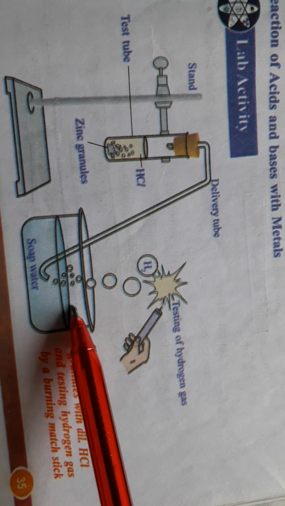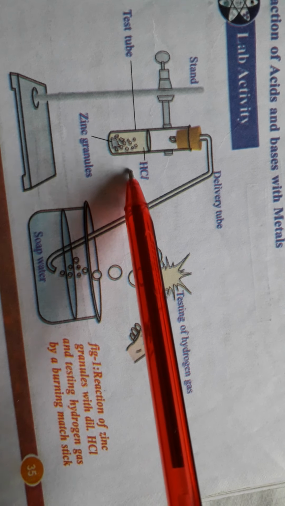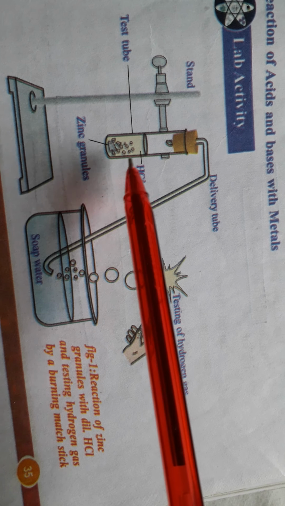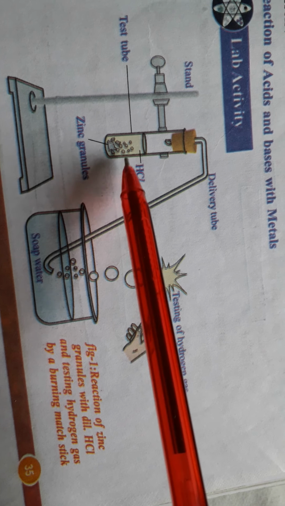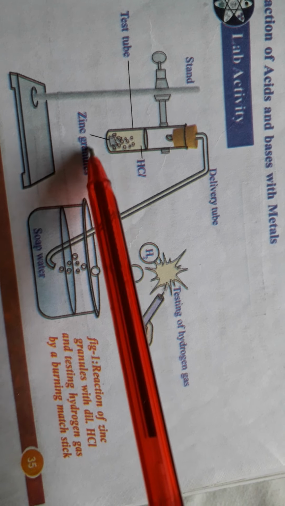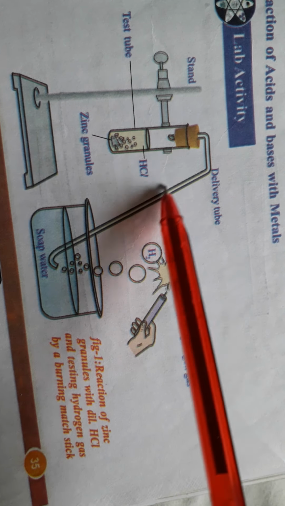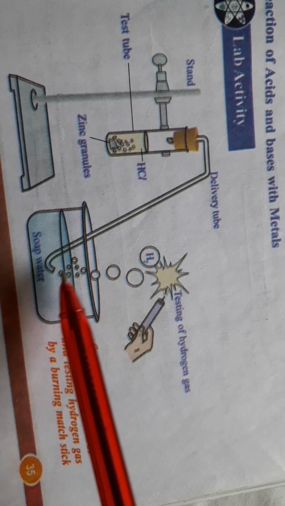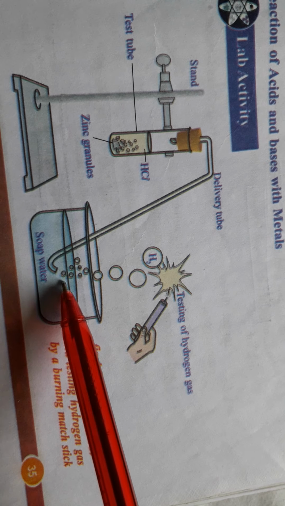Now as the activity starts, you take zinc granules first and then drop diluted HCl into it. Slowly the reaction between the metal and the acid starts, and you can see that some gas comes out of it, through the bubbles which are coming out of the soap water. Here you can say that some kind of gas is coming out of the delivery tube.